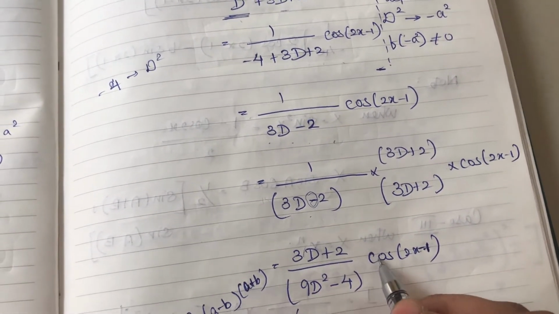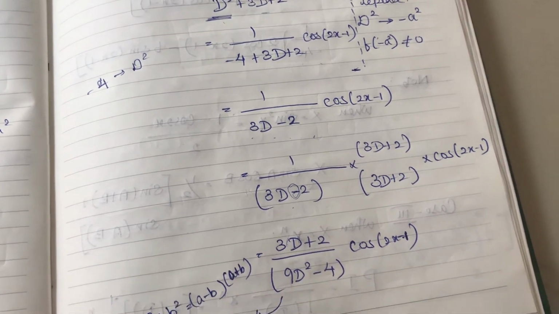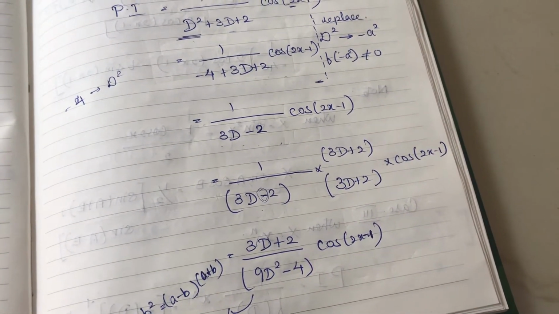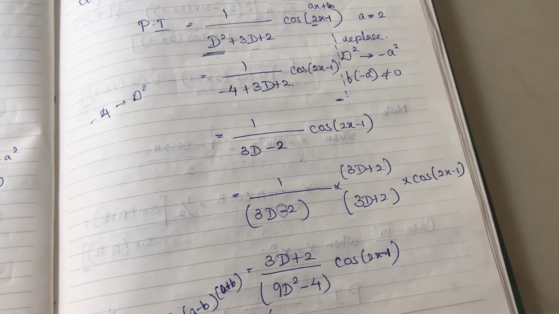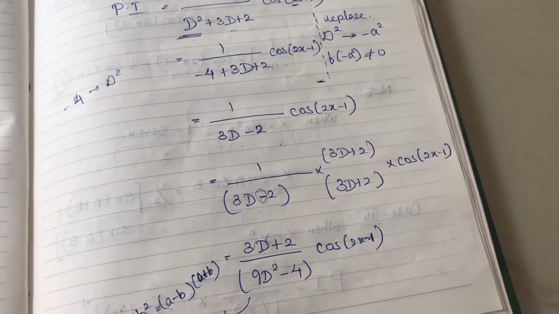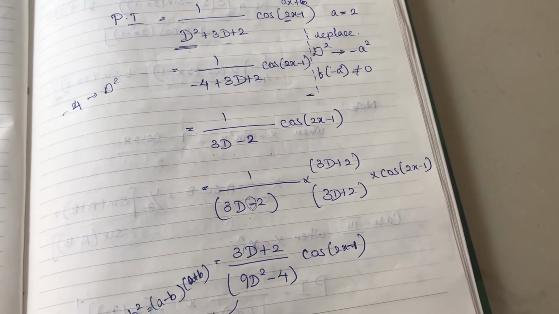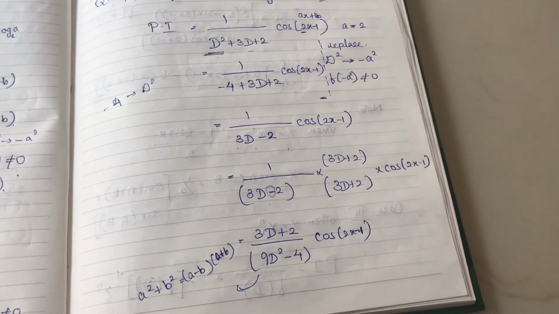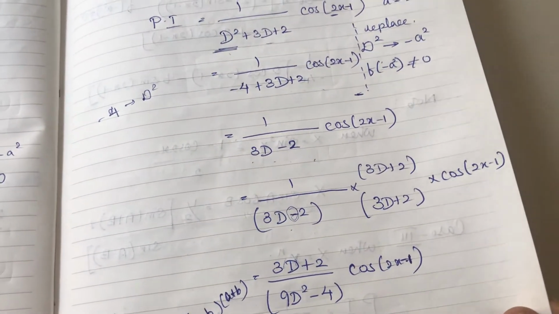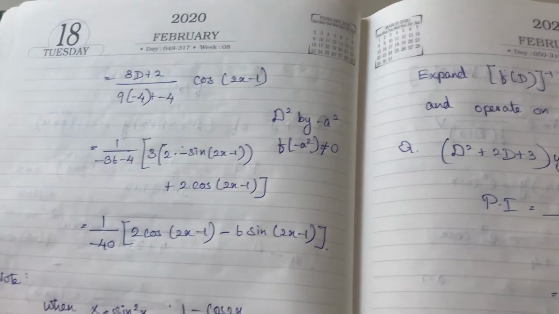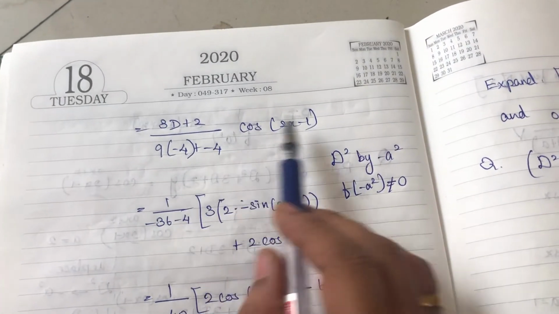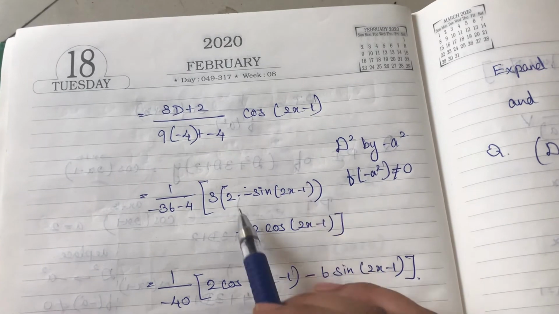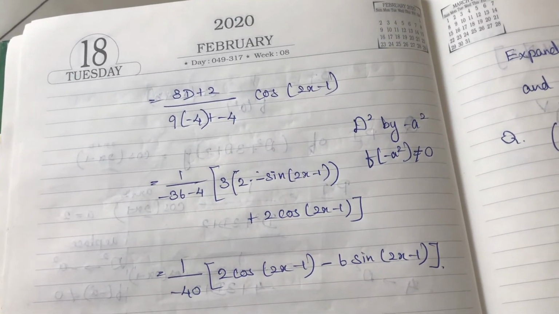And you can see here this term, d is differentiation. So into 3 into d means cos of 2x minus 1. If I differentiate cos of 2x minus 1, it will become minus, because cos x, if we differentiate it, becomes minus sin x. So minus of sin of 2x minus 1, right? So we need to differentiate it. If I differentiate it, it will be like this.